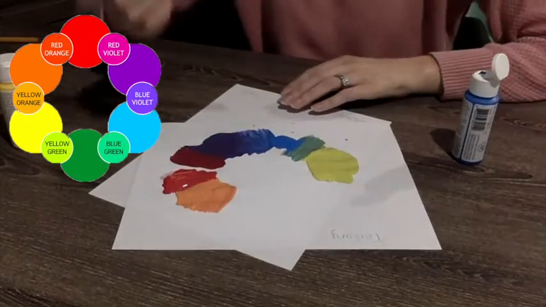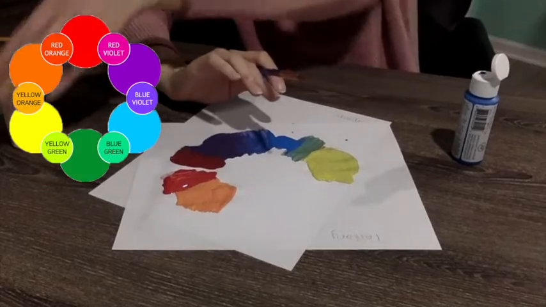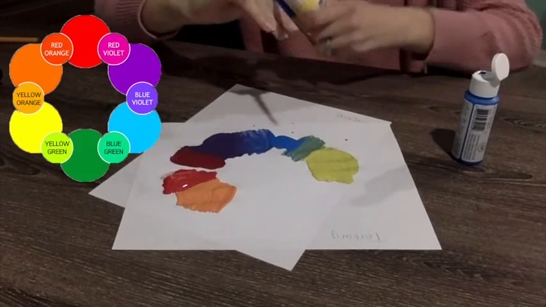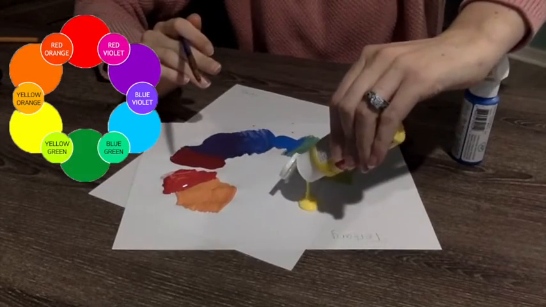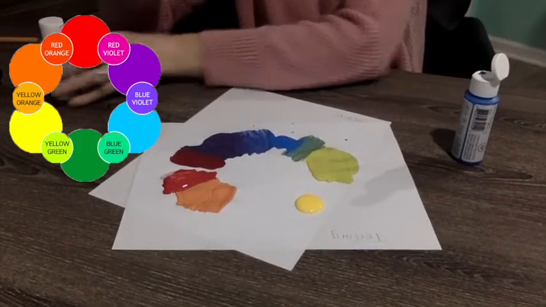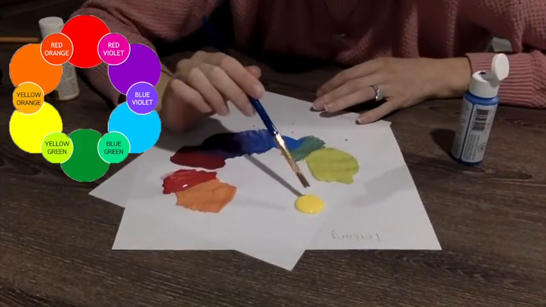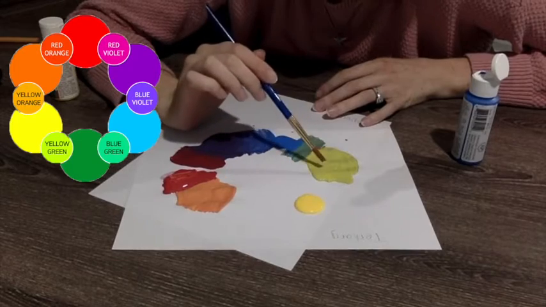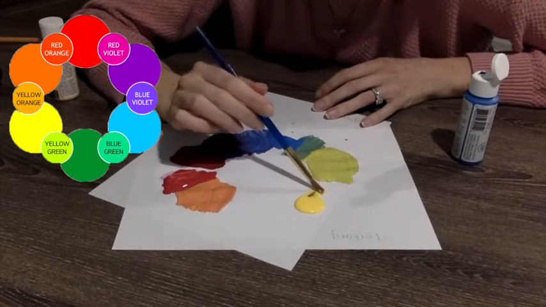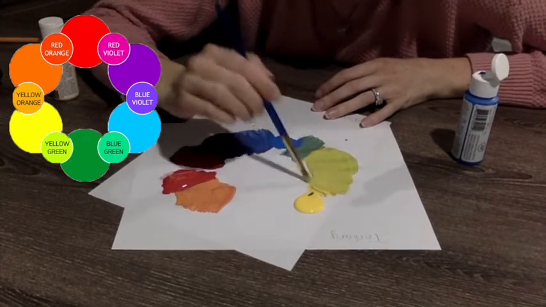And then we would take our green, and we need a little bit of yellow now, and we mix it more into the yellow. So again, we have our primary, which is the yellow, and our secondary, which is the green. And we mix those together to make a trinary color.